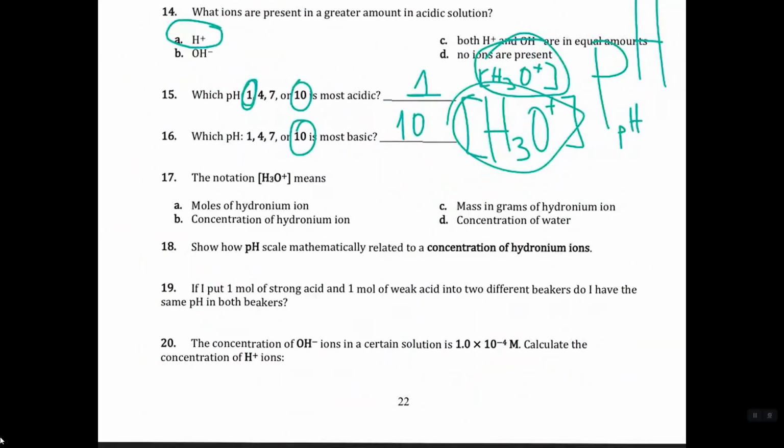In number 17, it says a notation in square brackets, H3O plus, means concentration of hydronium ion. So in brackets, we have concentrations, and this is hydronium ion. And if we look at the options given: moles of hydronium ion, concentration of hydronium ion, mass in grams of hydronium ion, or concentration of water, the answer is going to be B.